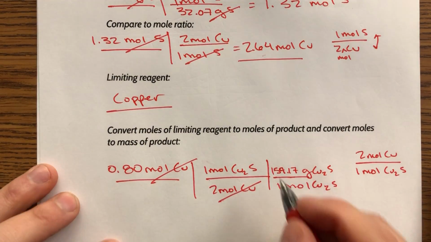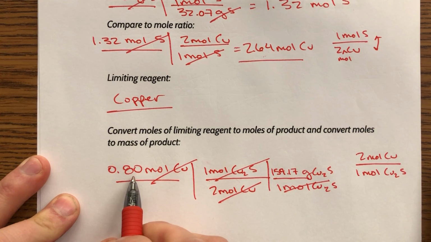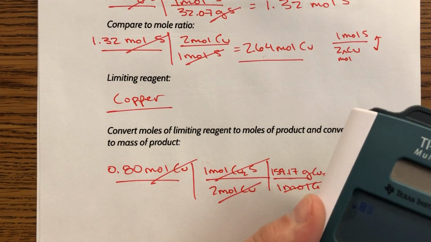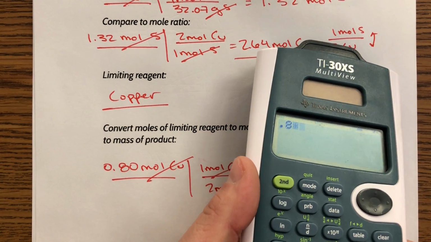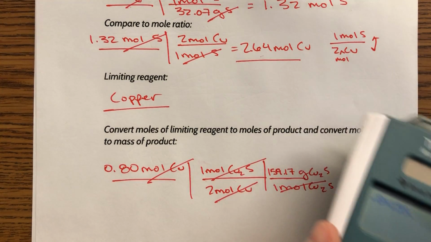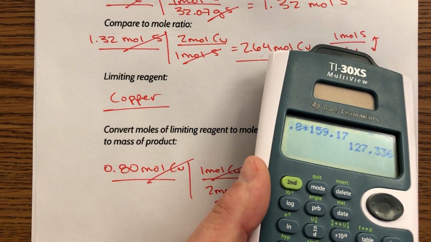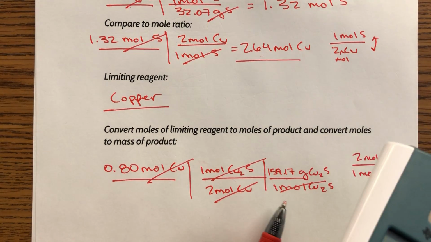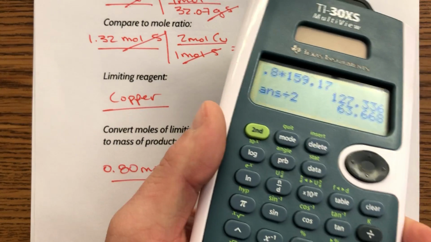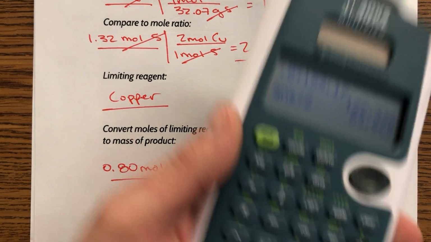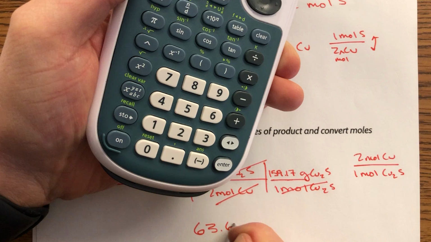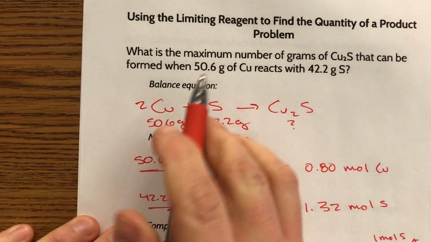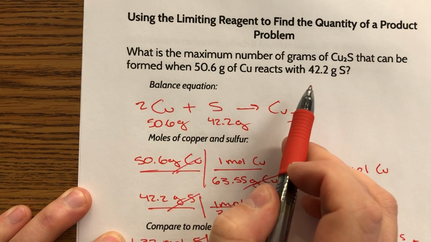Okay. So now all I've got to do is multiply 0.8 with 159.17 and divide by 2. So if I have 0.8, I times that by 159.17. All right, and then I divide by 2, because that's the only number down here I'm going to divide by, because 2 times 1 is 2. And that gives me 63.67 grams of Cu2S.